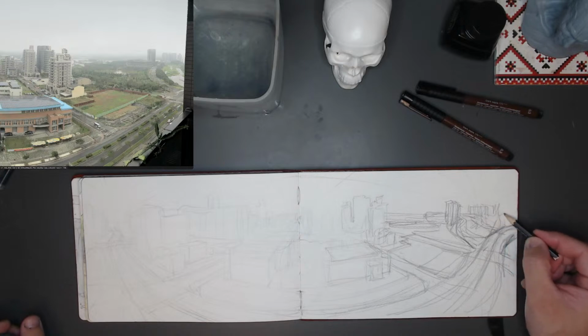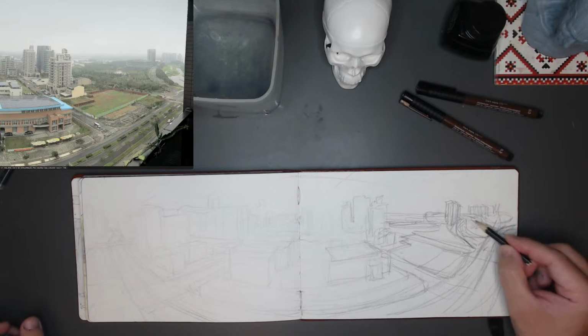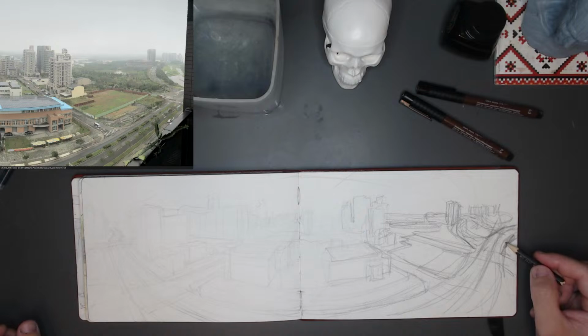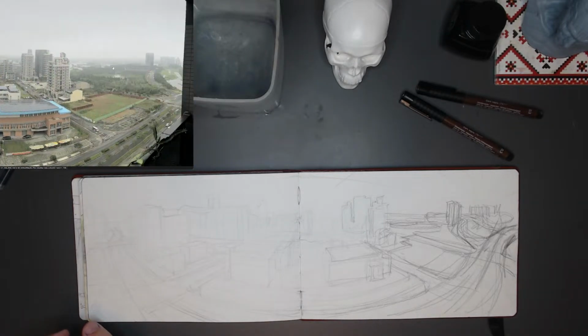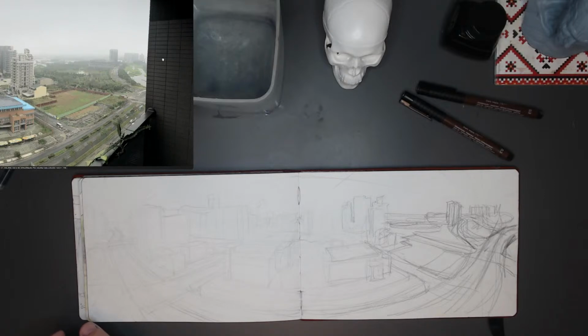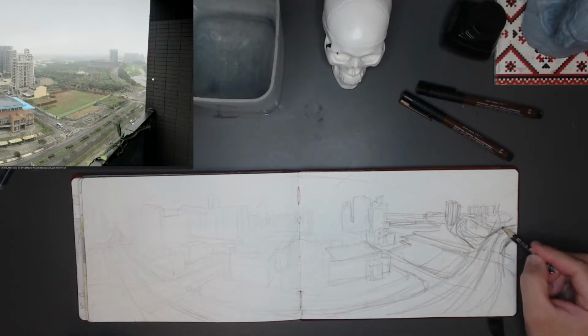So here we have some kind of park, some kind of river. All is outside, because this wall covers this view, but there should be a bridge.